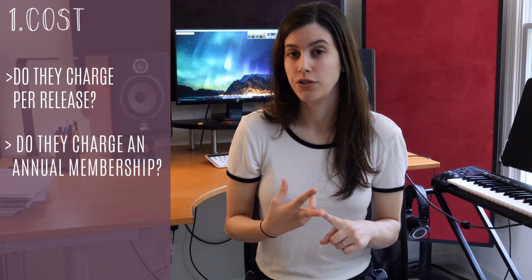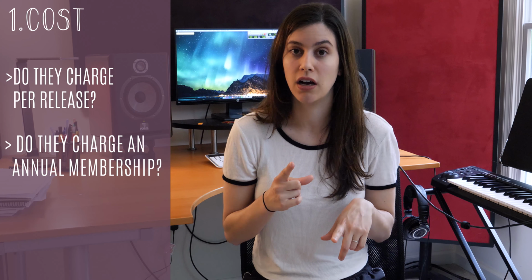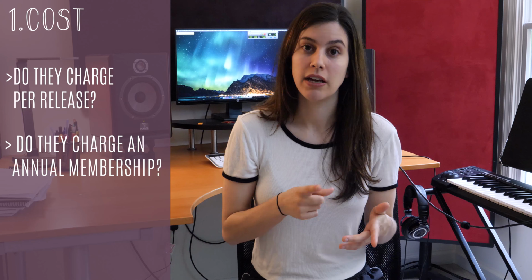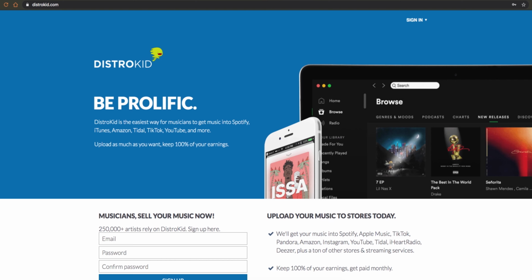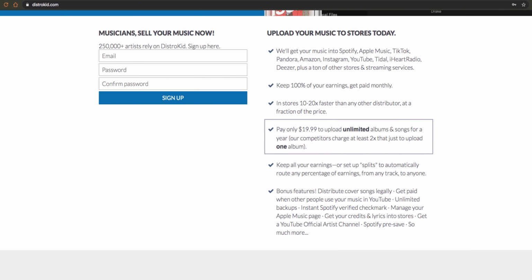TuneCore was what I first used, and it was costing me about $50 to have one release up every year, meaning that I had to renew that release every year for $50. Now, I recently switched over to DistroKid because their way of charging is just an annual membership. I can have unlimited releases every year and just pay $20 a year. So I'm already saving myself $30 for just one release, and then I'll be saving myself much more money as I release more music.